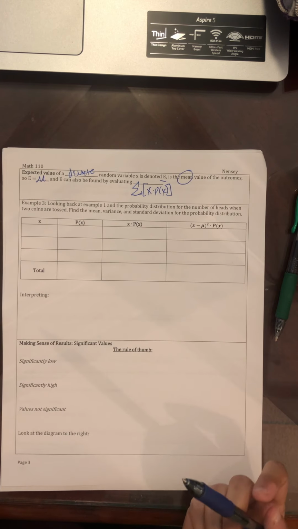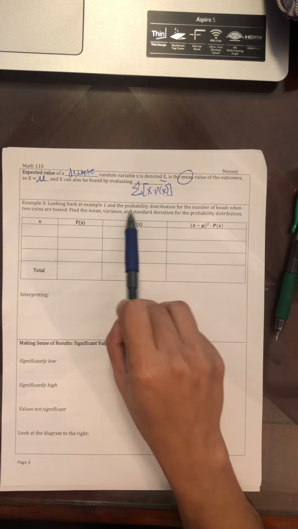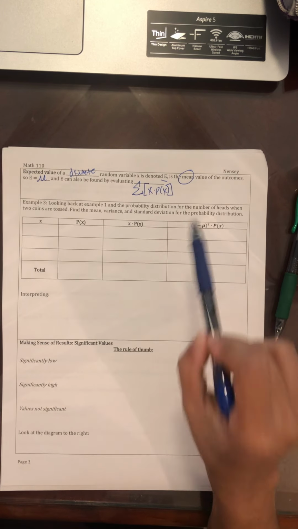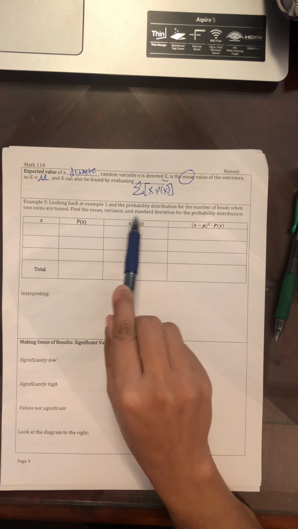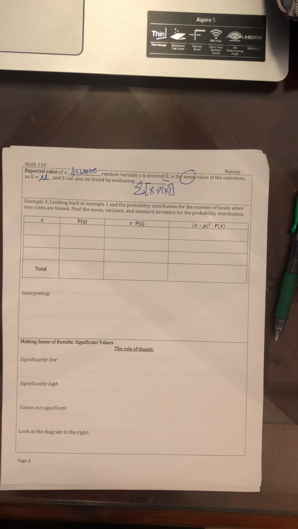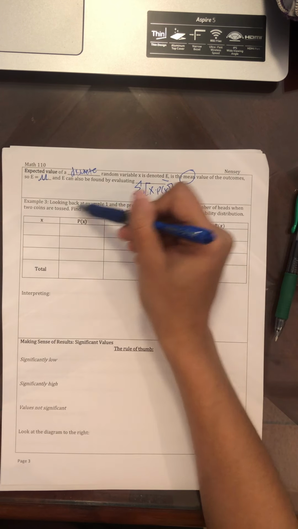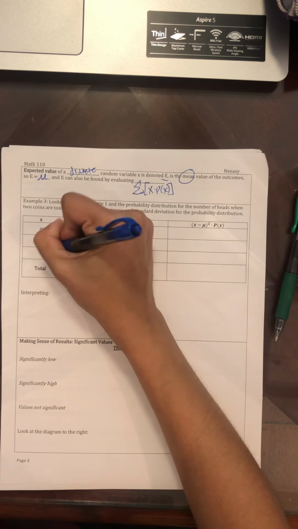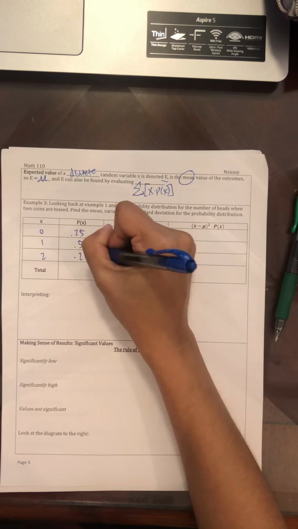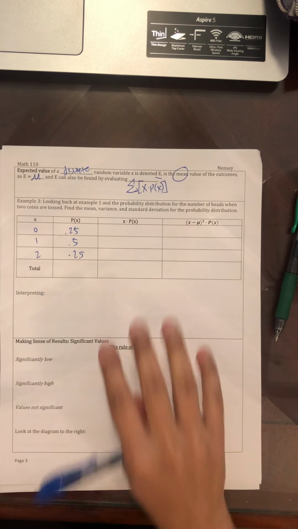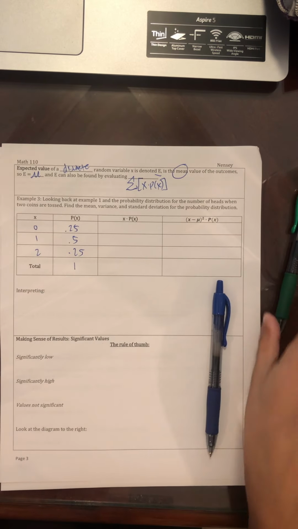Okay, so let's go ahead and try an example. It says, looking back at example 1, which was the coins tossed, and the probability distribution, which we created, for the number of heads when 2 coins are tossed. Find the mean, the variance, and the standard deviation for the probability distribution. So if you look at your chart, I'm going to copy down the chart. My chart was 0, 1, and 2, and my probability was 0.25, 0.5, and 0.25. If I add all these numbers up, you get 1, which is good.